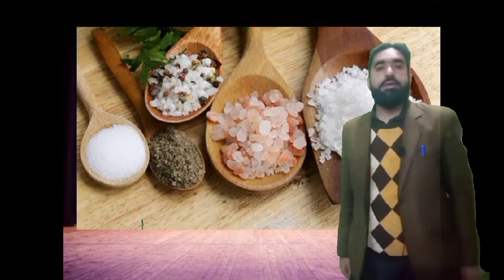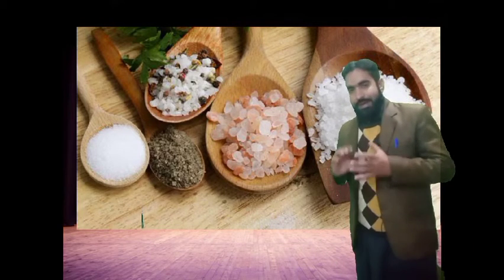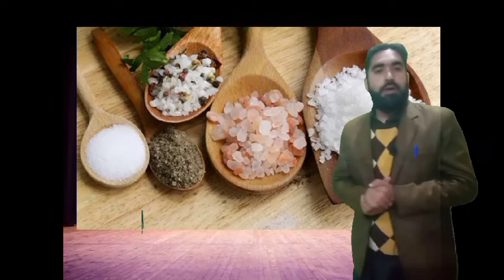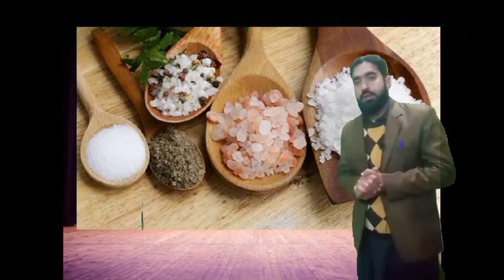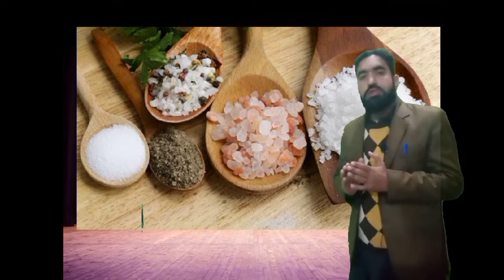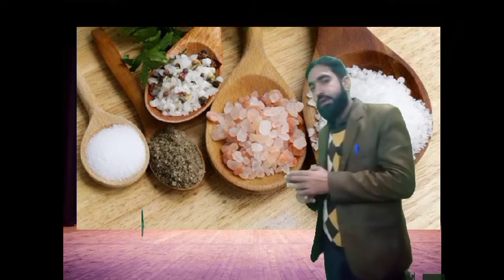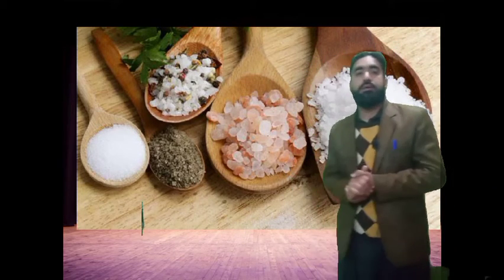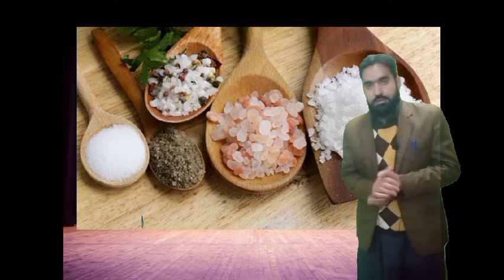Salts, we define, when an acid or base combine with each other and both of them lose their properties with the formation of salt along with water, it is called salt.